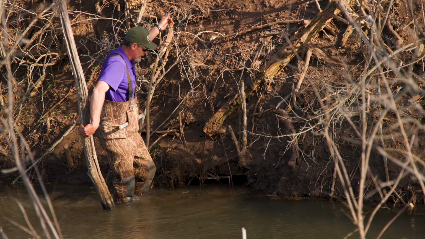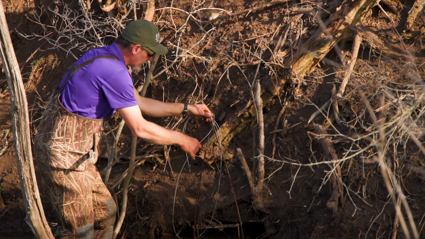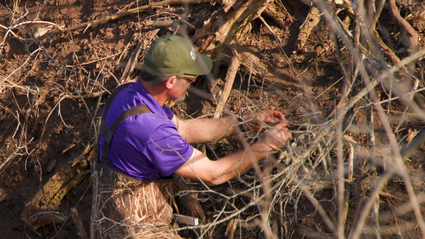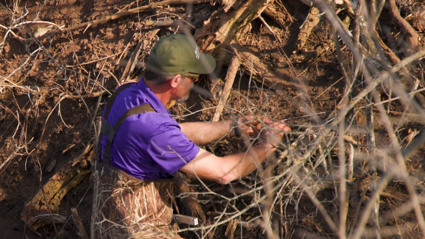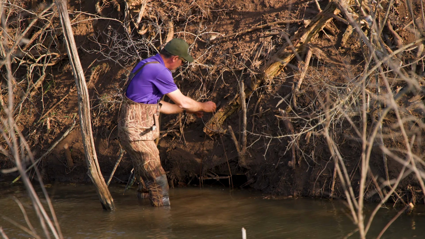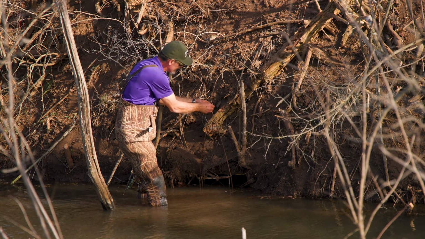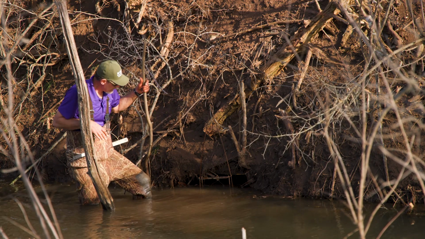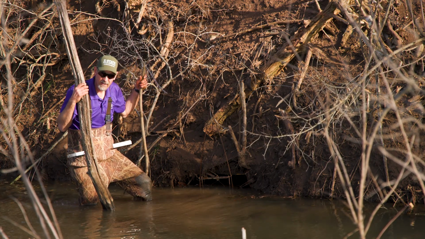Now I'll take my cable. I'm just going to loop that cable through this stand. This dogwood makes a great tie-off point. I'll just bring this up top so that it's not down in the way. And that's our completed set in a bank den for a beaver.